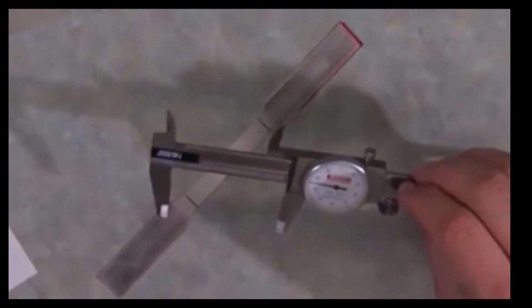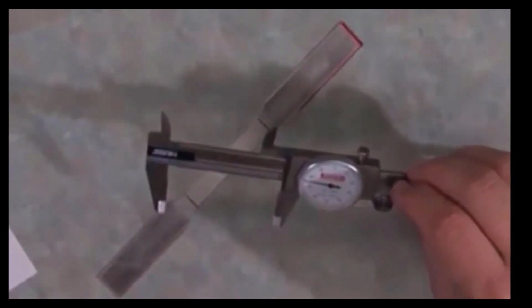And I come up with a measurement of 2.576 for the red. So our final length, 2.576.